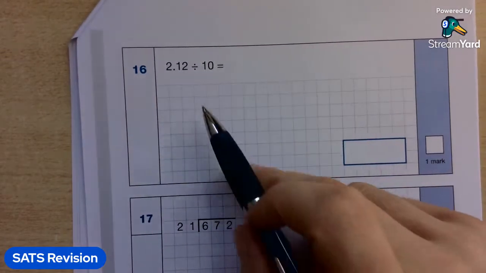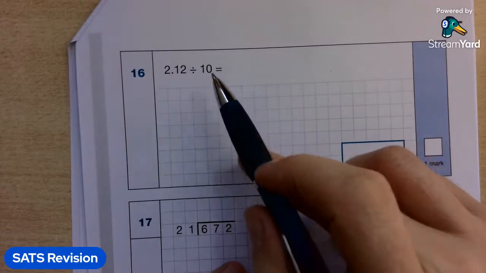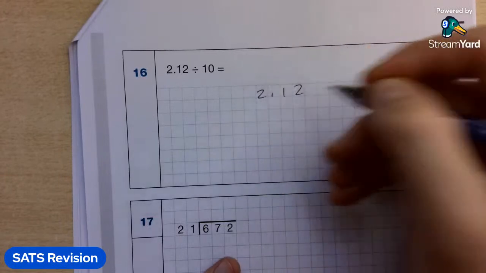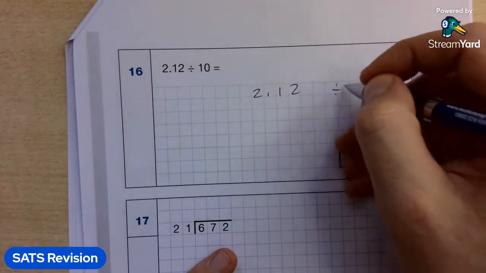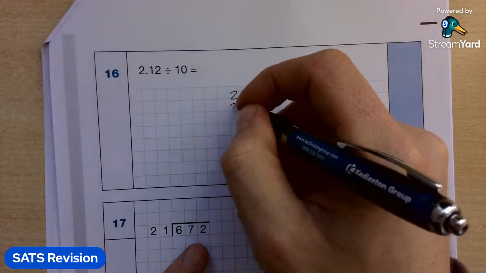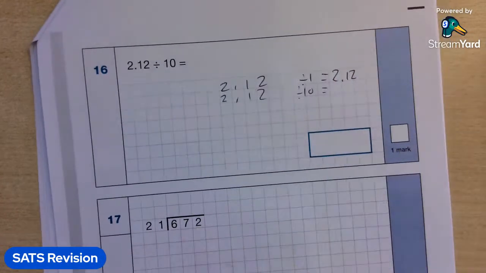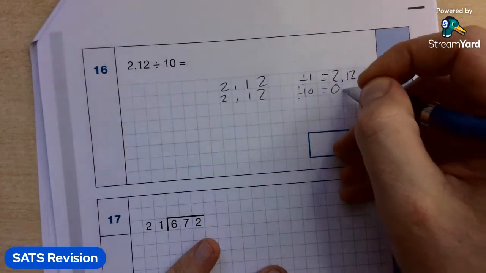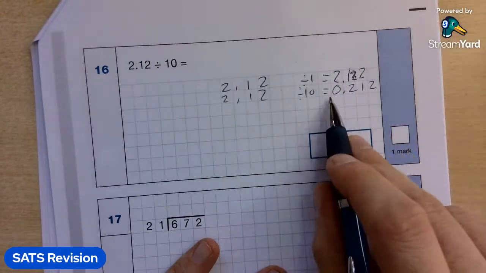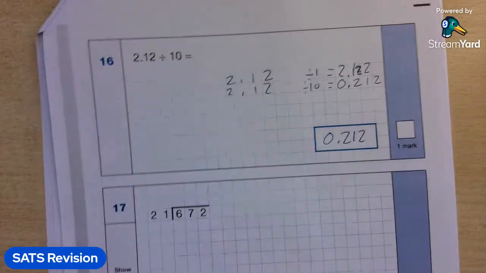Right, with this one, it's divided by 10. This one, you can do bus stop division. However, because it's a 10, you need to look out for when it's 10, 100, 1,000, because you can do something different, okay? Right, 2.12. If you're dividing this by 1, it would stay the same, 2.12. And if you're dividing it by 10, all the digits are going to move one place to the right. So that will then become 0.212. If that makes it a bit easier. So all the digits have moved one place over. So 0.212.